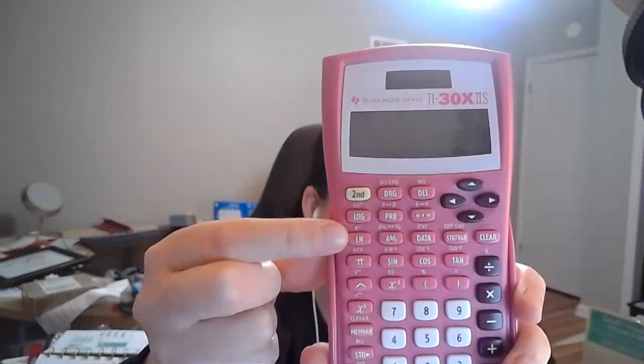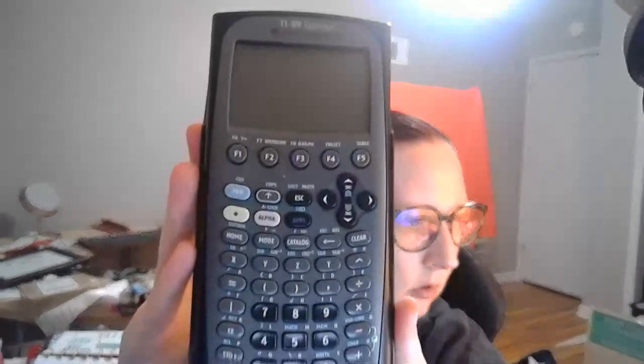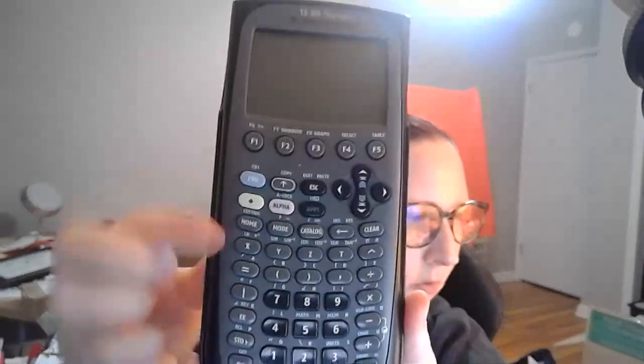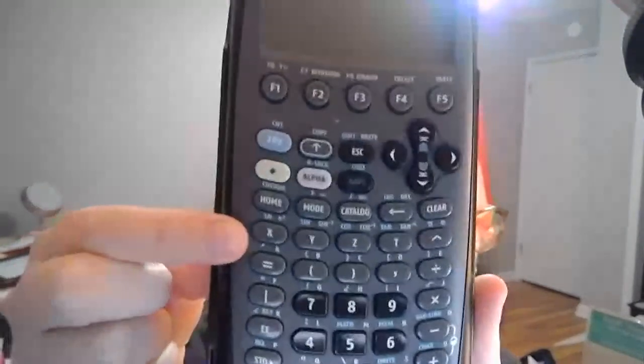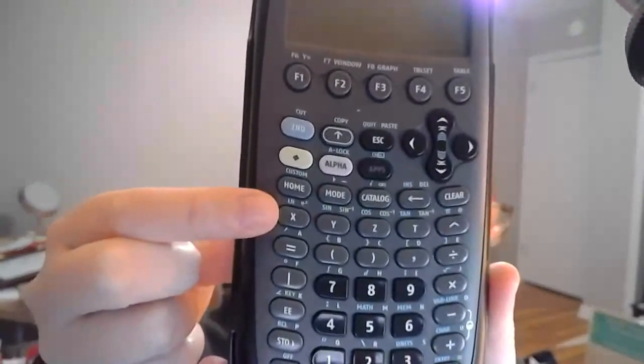Now, if you've got a graphing calculator, do I have one of those handy? I did at one point. Here we go. So I've got a graphing calculator here. This is the 89. Let's see if I can get a little closer. Right here. Doesn't want to focus.